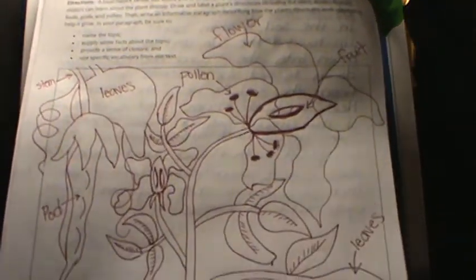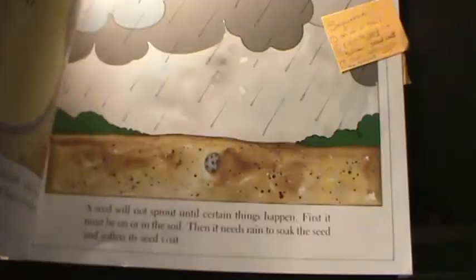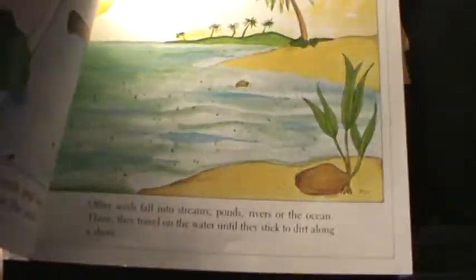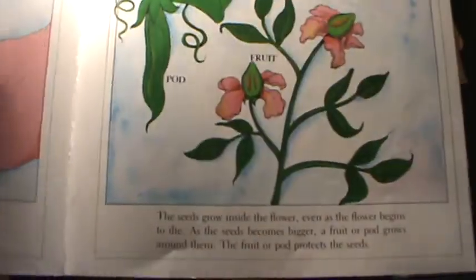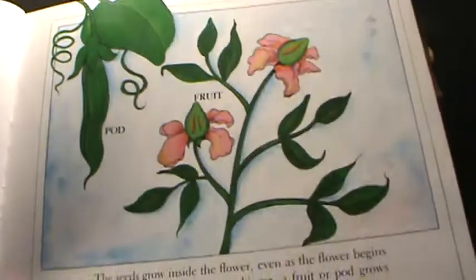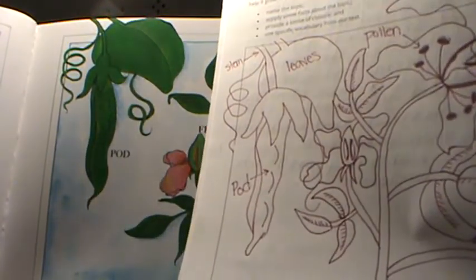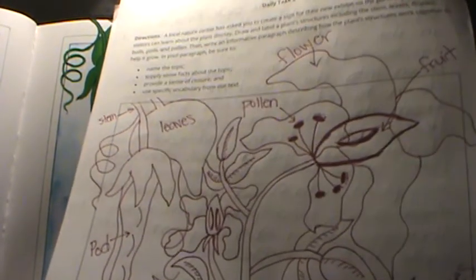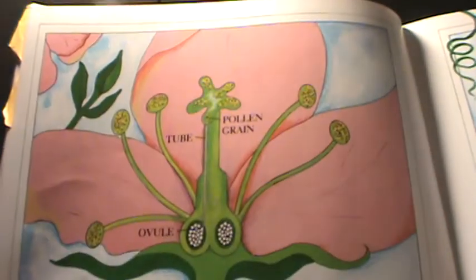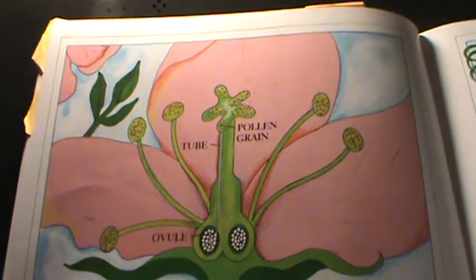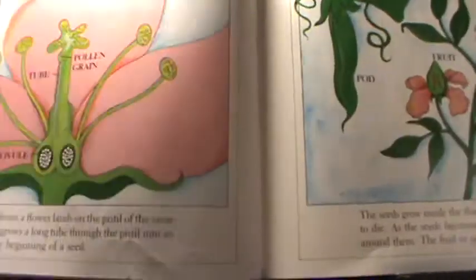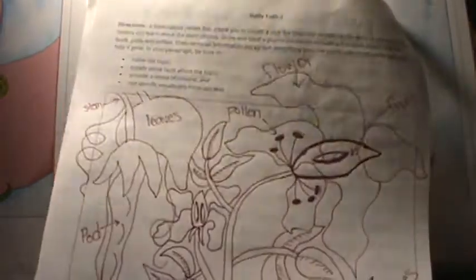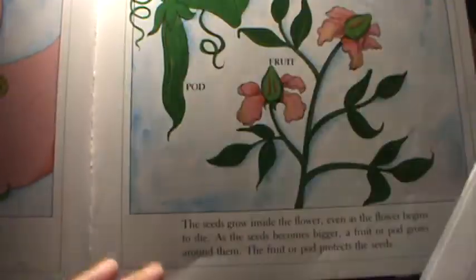So this is my example, and it came from the book. There are several pictures that you could use to guide and help you. This is the one that I used to guide me. I tried to draw the pod and then the flower with the fruit. This picture is also another good example to show those tiny little pollen grains. But that's what I did for my picture. I just copied that illustration and labeled everything.